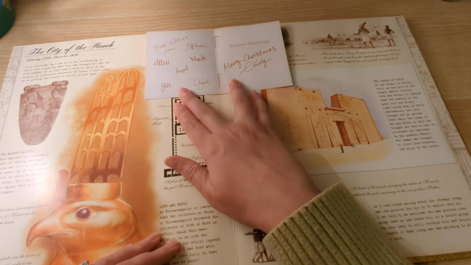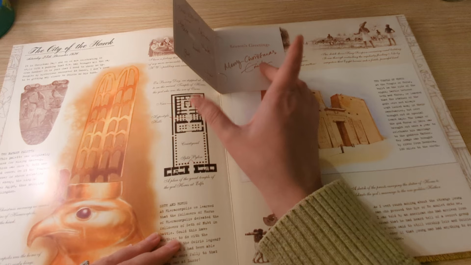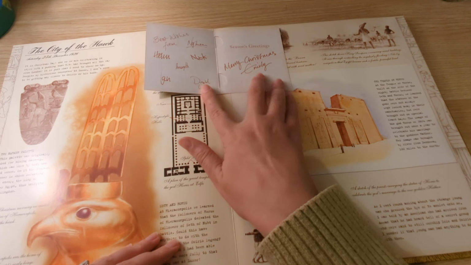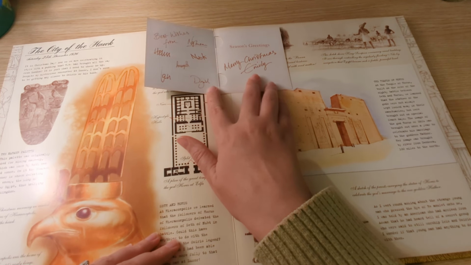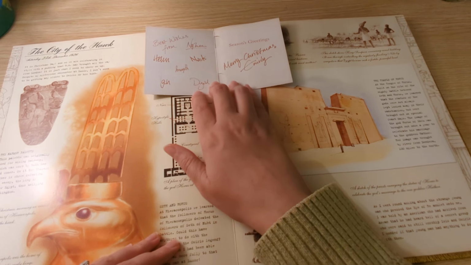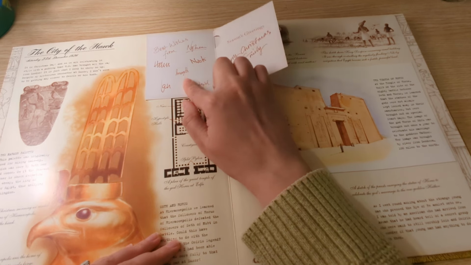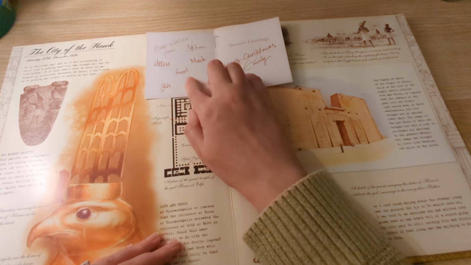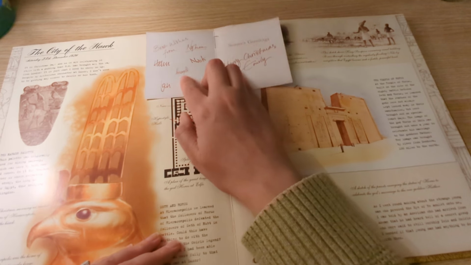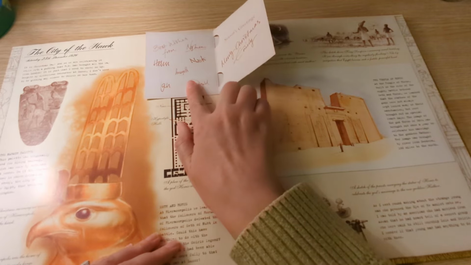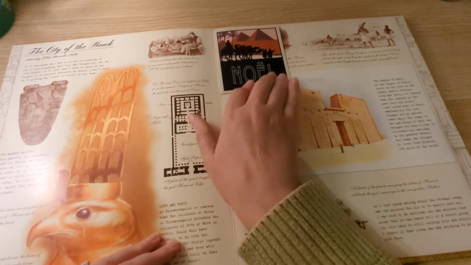Oh, sorry, it's not a postcard. It's a Christmas card. It says Season's Greetings. Merry Christmas, Emily. And then this is all of her crew that was supposed to be traveling with her. I suspect it's the signatures of other people that worked on the book, would be my guess, like the illustrators.